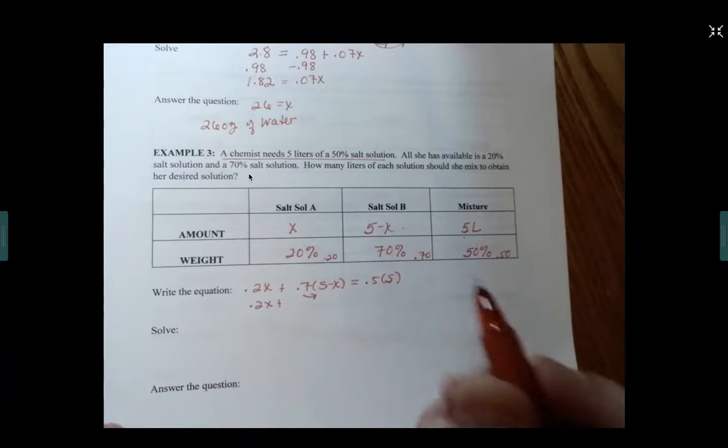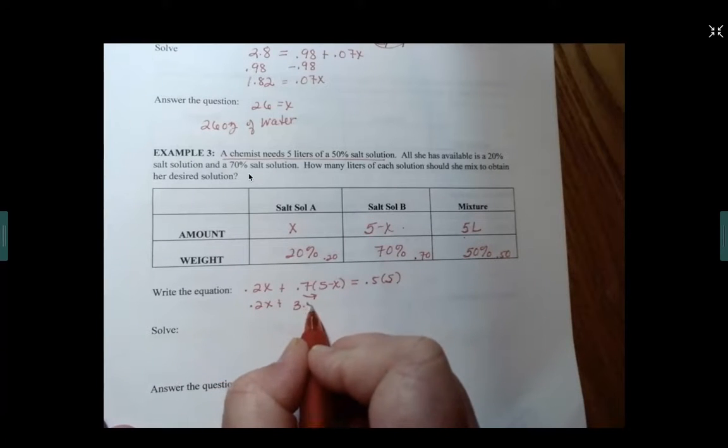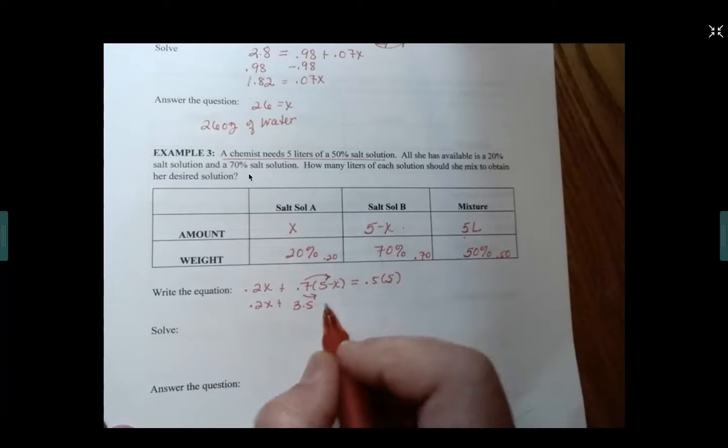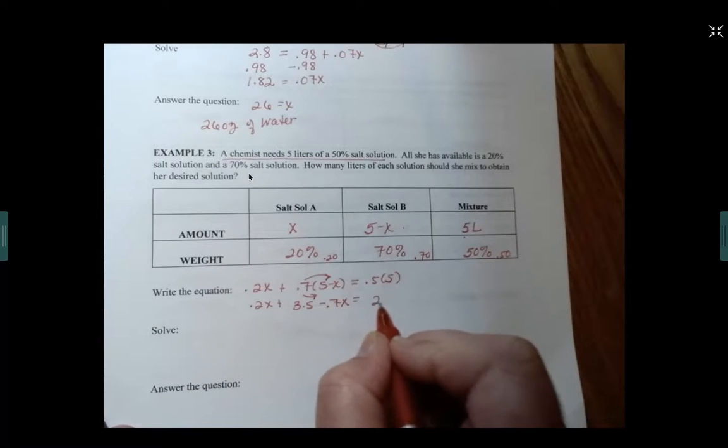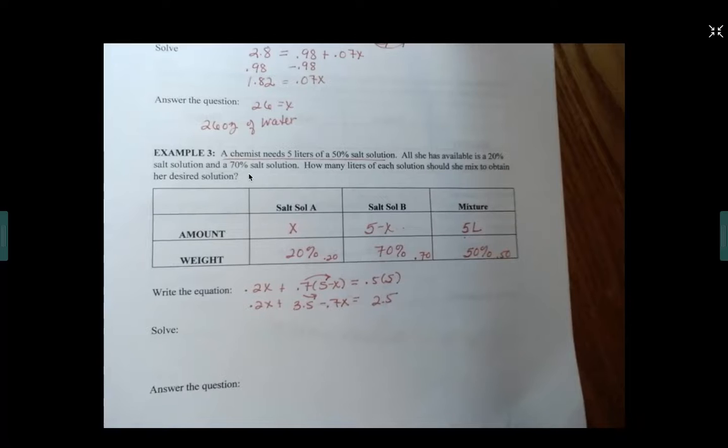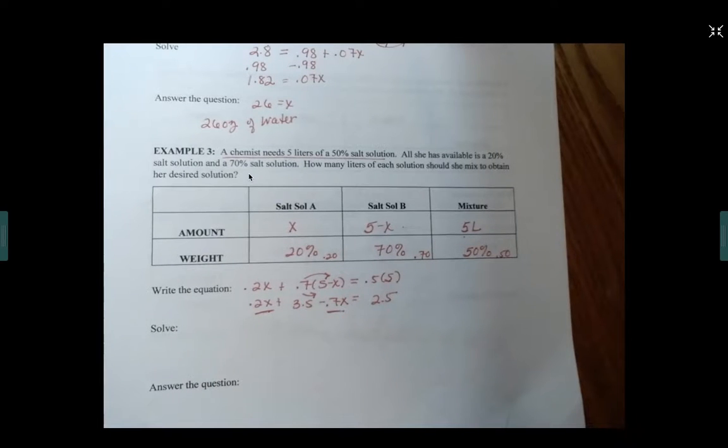I must distribute to my 0.7, 7 tenths. And then I'll multiply my 5 tenths with my 5. On this side of the equal sign, I'm on the same side of the equal sign, so I'll just combine, no moving, no changing signs, no inverse operations.